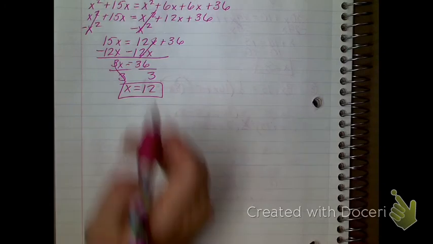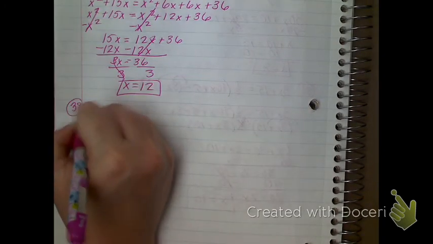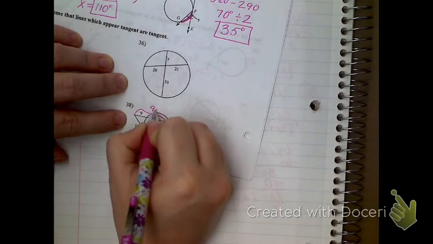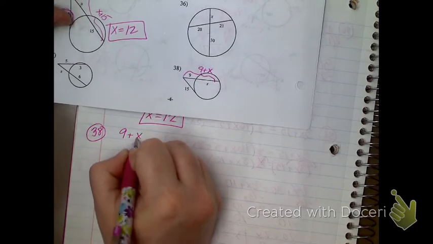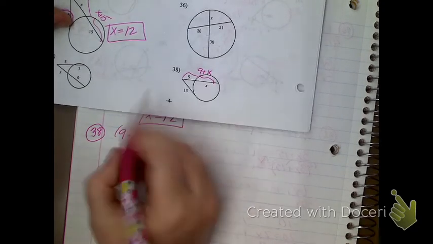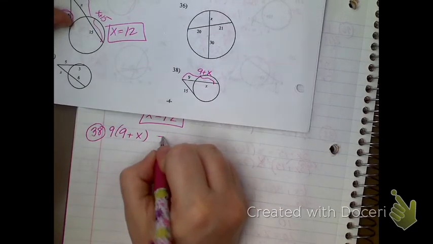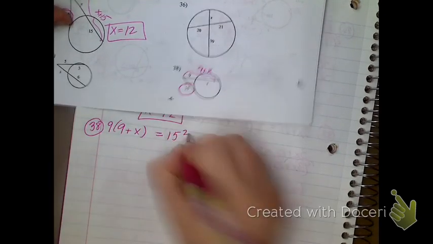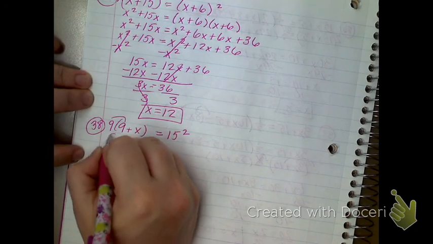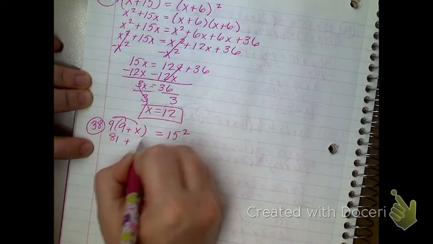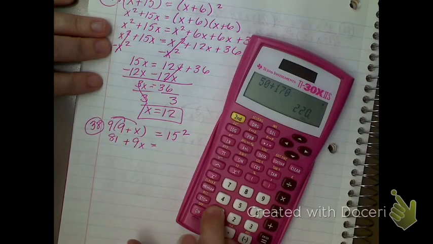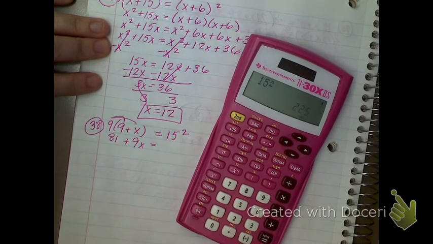I'm actually going to jump to 38 really quick because it's the same type of problem. So the whole thing, which would be 9 plus x, is the whole thing times the outside part, which is 9, is equal to the tangent part, the other side, squared. So that gives me 81 plus 9x equals, what's 15 squared? I think it's 225.